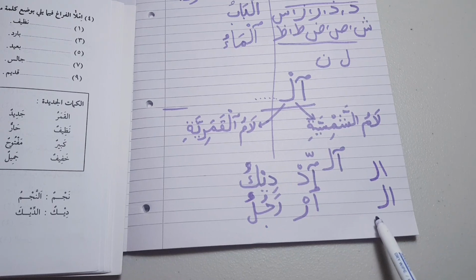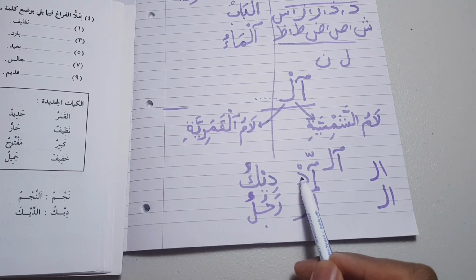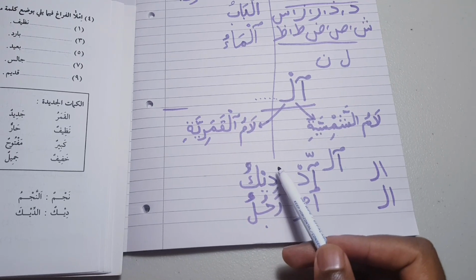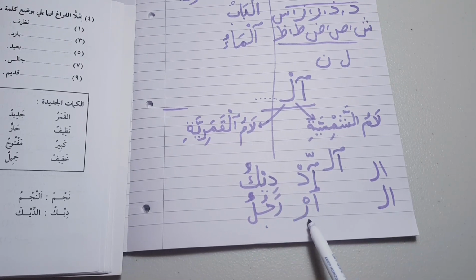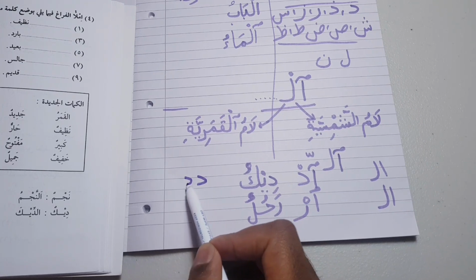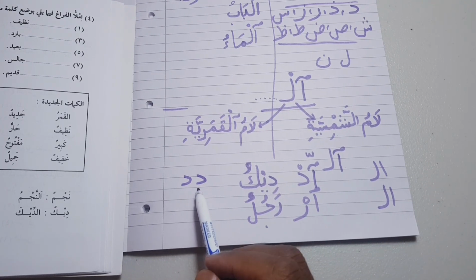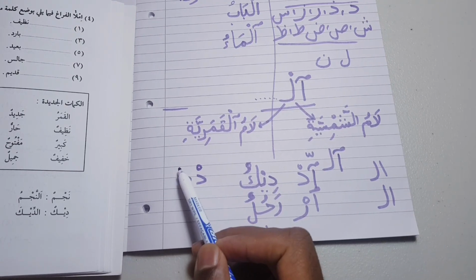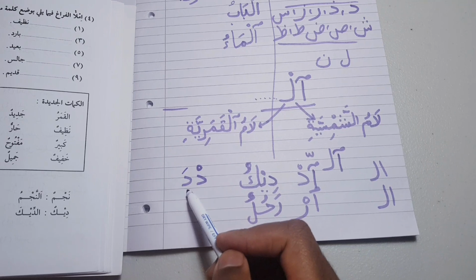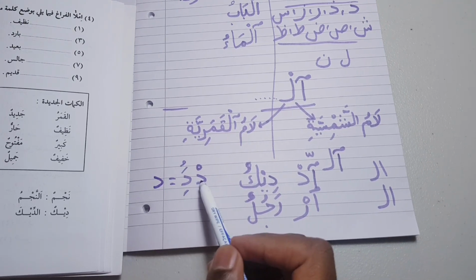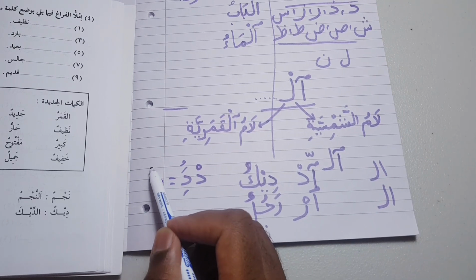The lam is always going to be written. So what happens here? We have a dal with a sukoon and a dal with a haraka. Haraka is a vowel: fatha, kasra, or dhamma. We have a ra with a sukoon and a ra with a haraka. Whenever we have two of the same letter following one another, and the first is sakin, vowelless, and the second has a haraka, this equals one letter, represented with one letter with a shadda.